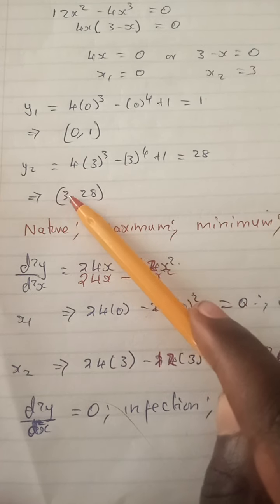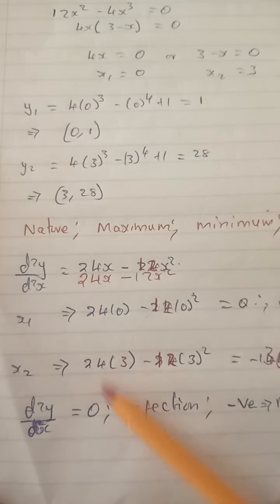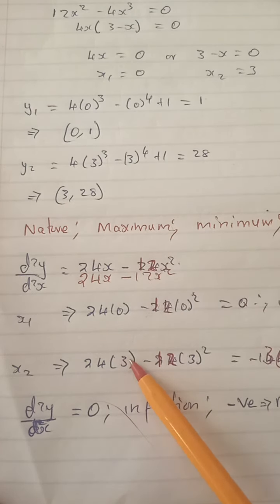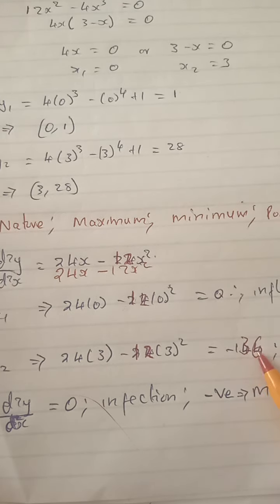Continuing with x2, replacing also the value of x2. The value of x here was 3. So it becomes 24 in bracket 3 minus 12 in bracket 3 squared. That gives you negative 36. But we are more concerned with the sign. The sign is negative, so it implies a maximum point.